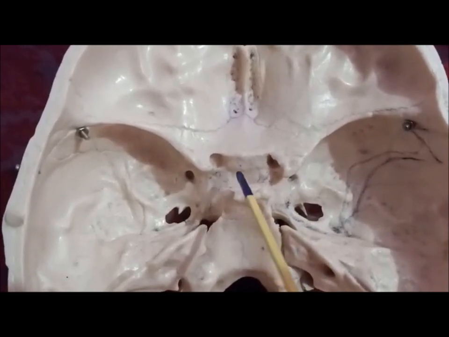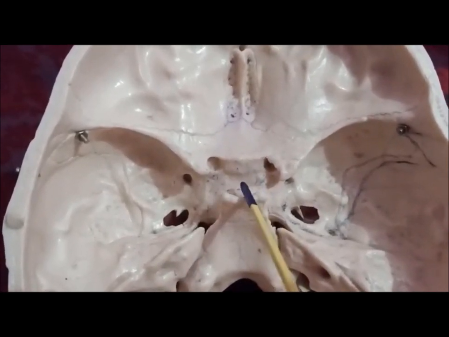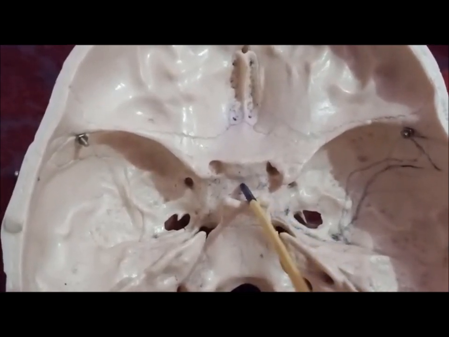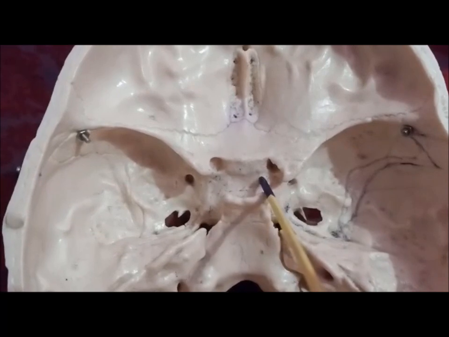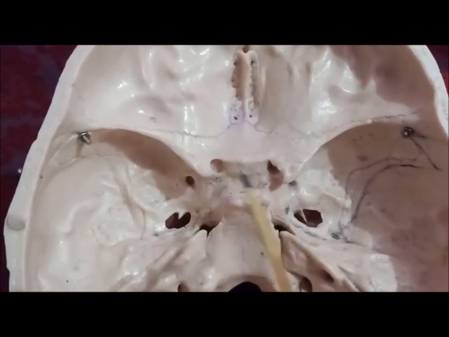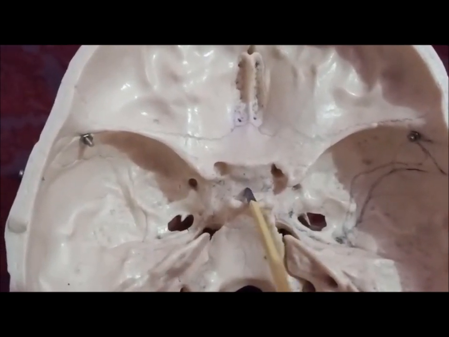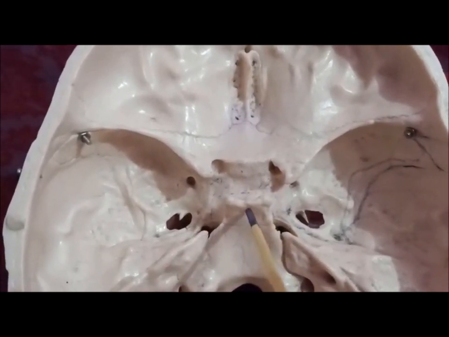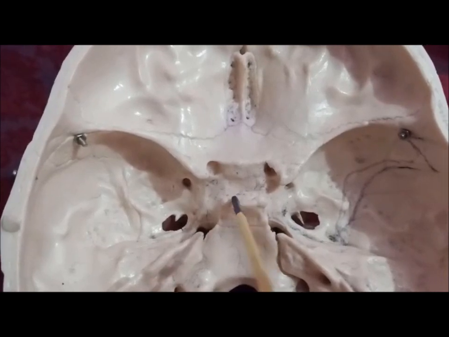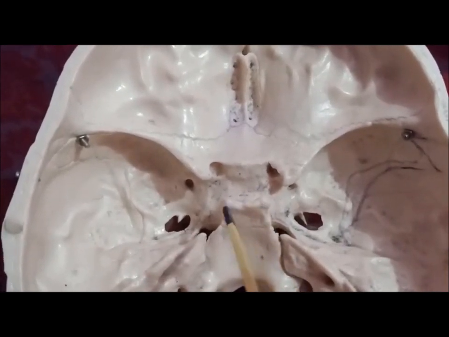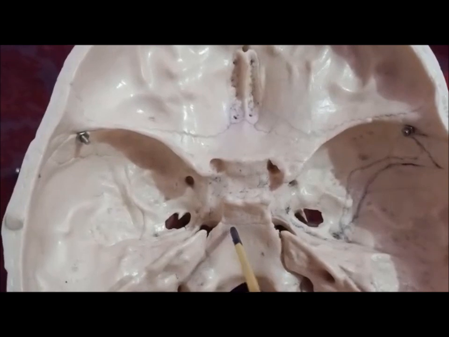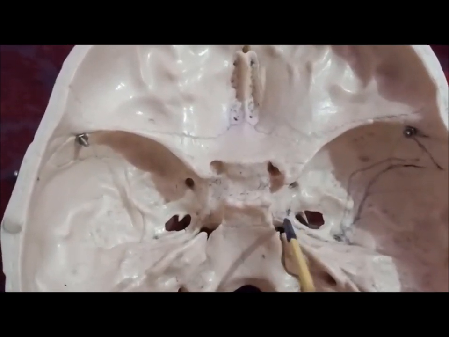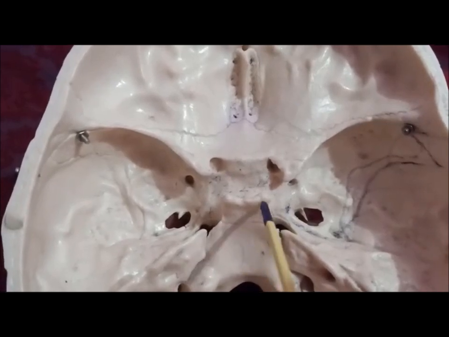Okay, and next to it, just behind it, is the hypophyseal fossa. It lodges the hypophysis cerebri or pituitary gland. It is the deepest part of the sella turcica. Now, there is another structure just behind the hypophyseal fossa. It is the dorsum sellae. It is the square plate of bone that projects upward from the body of the sphenoid. It is the body of the sella turcica, you can say.